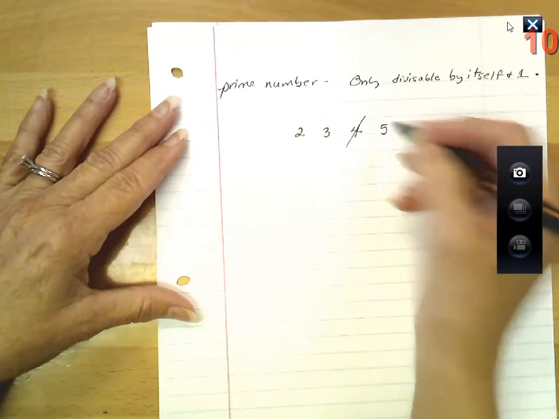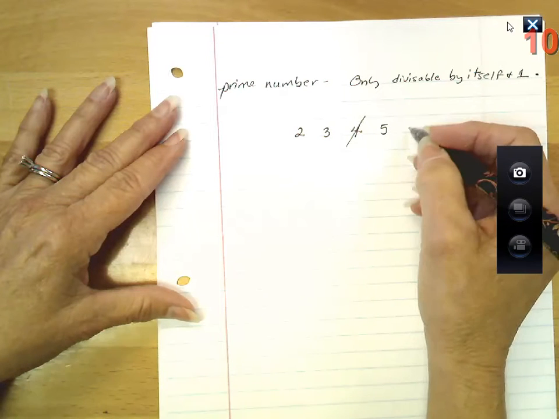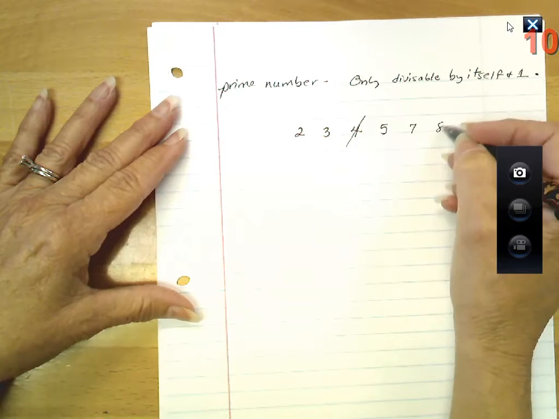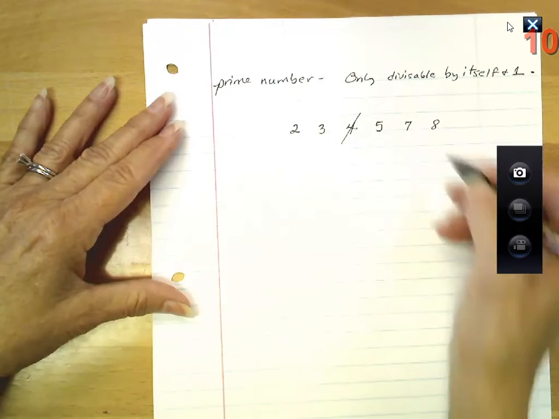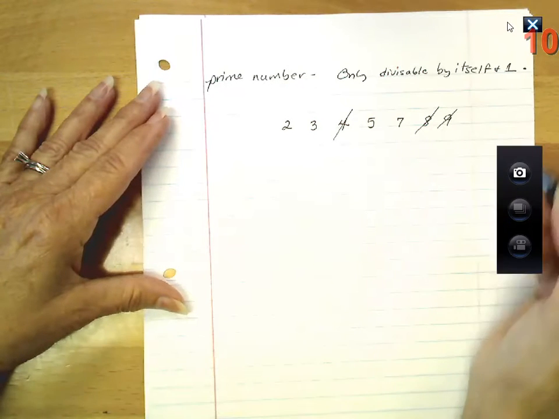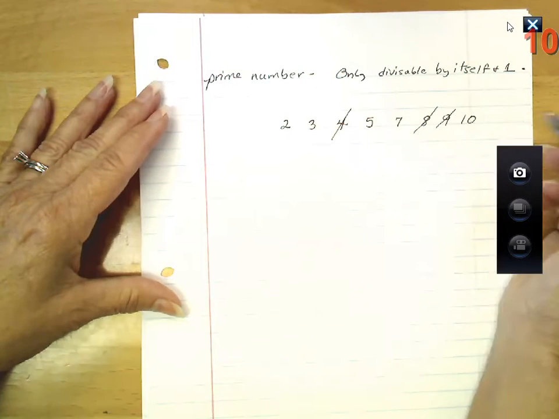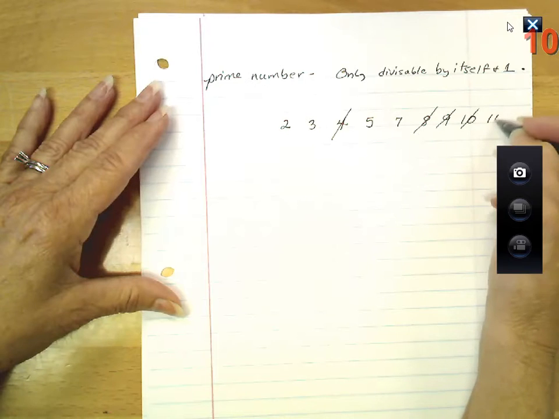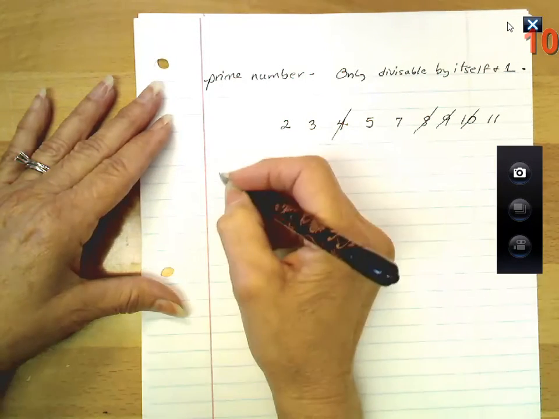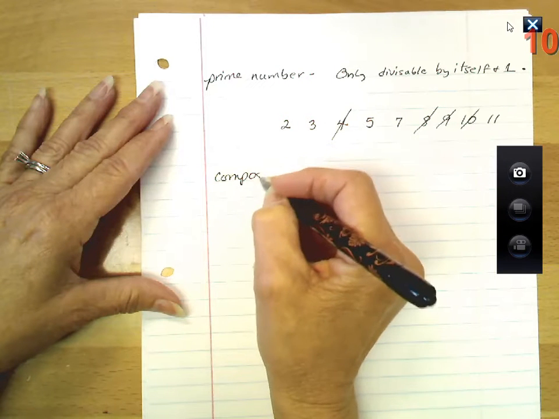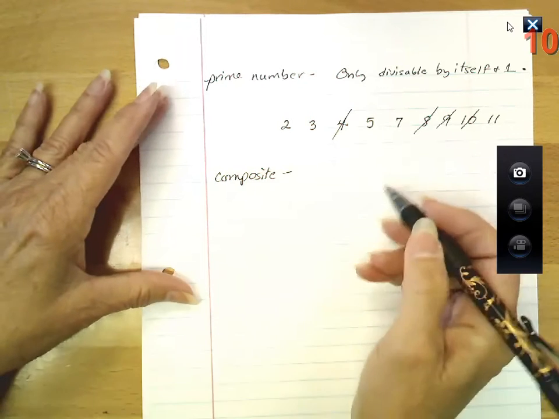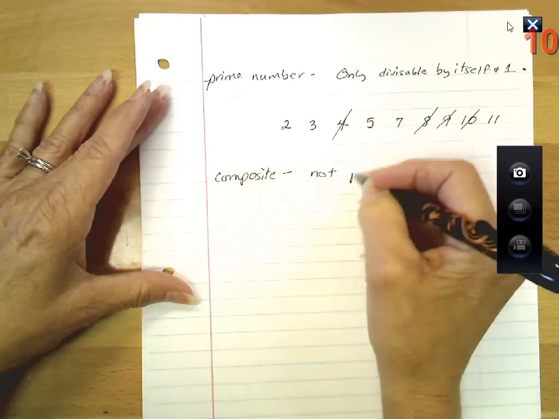Okay, 5 is prime. 7, does anything go into 7 besides itself and 1? 8 is not prime because 2 and 4 will go into it. 9 is not prime because 3 will go into it. 10 is not, 5 and 2. 11, yes. So these are the prime numbers. The other ones are called composite. That's the rest of them. We'll just say it's not prime.